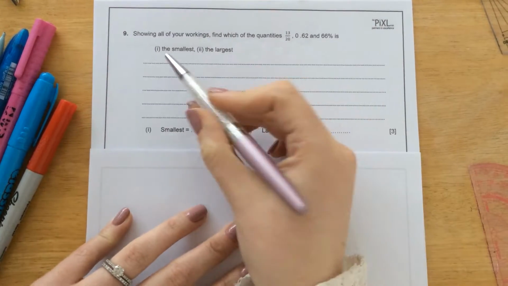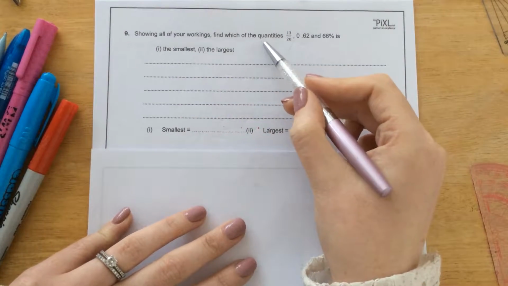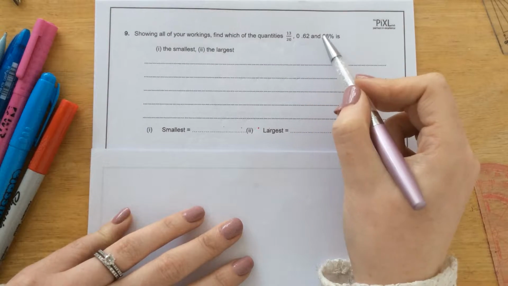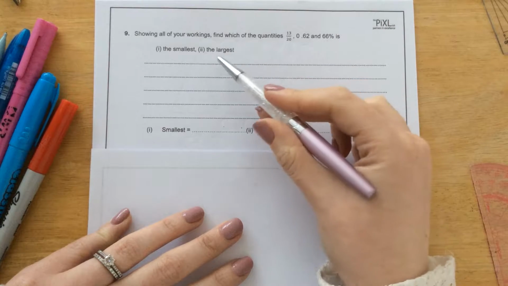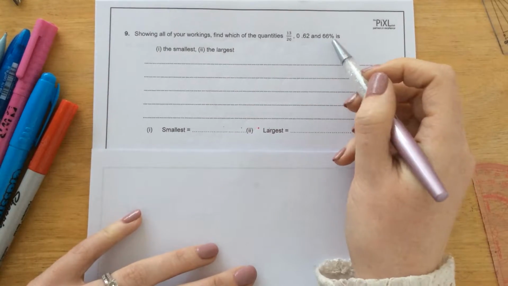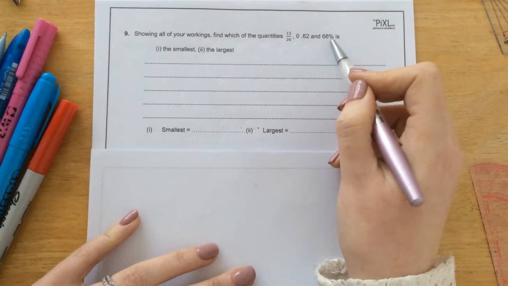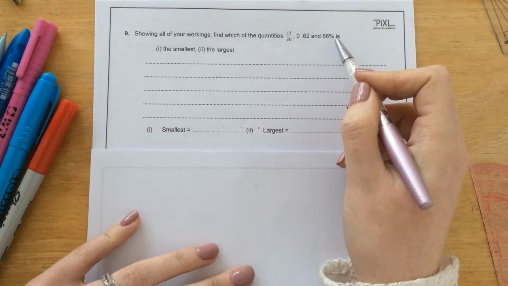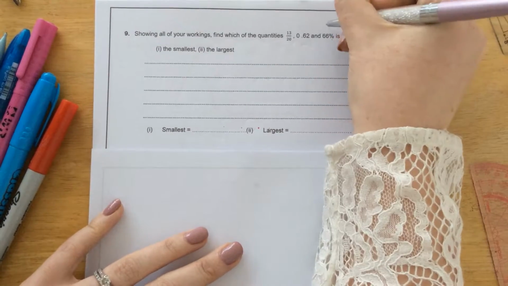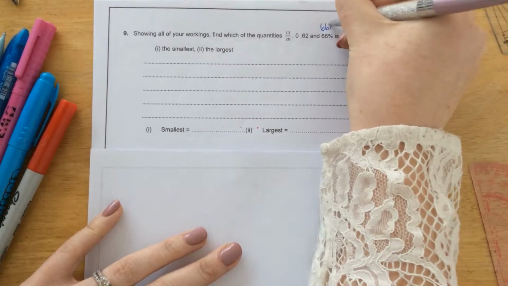Question 9. Showing all of your workings, find which of the quantities 13 over 20, 0.62 and 66% is the smallest and the largest. So the easiest way to do this is turn all of these, because we've got a fraction, a decimal and a percentage, we need to turn them all into the same. So if we put them all into percentages, 66% is already done for you.